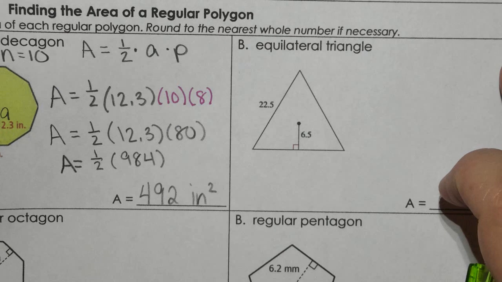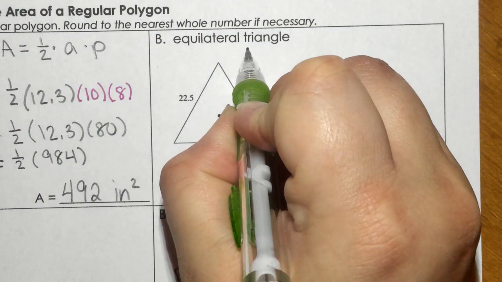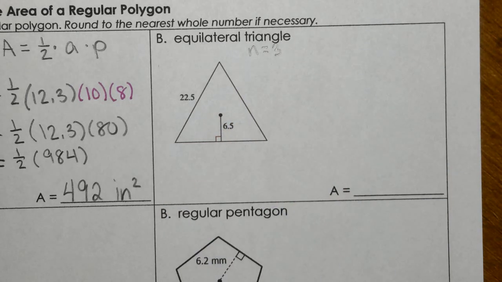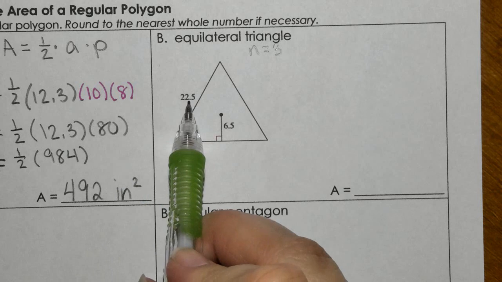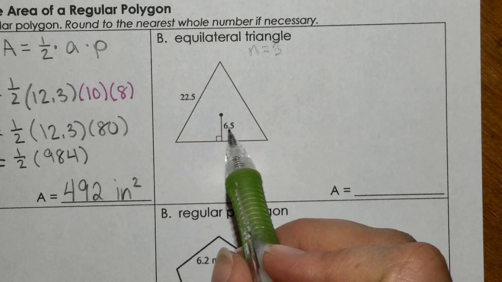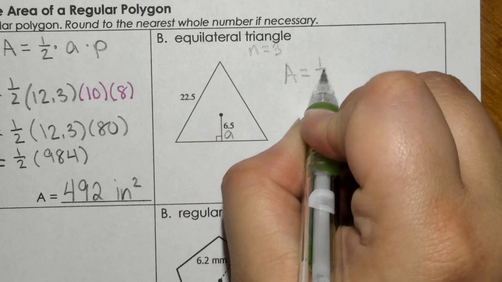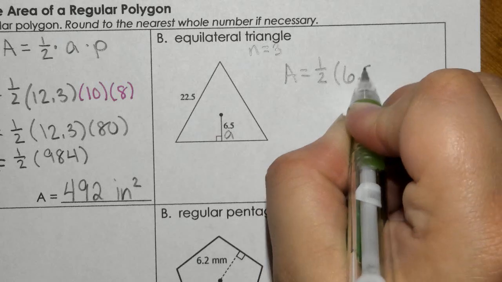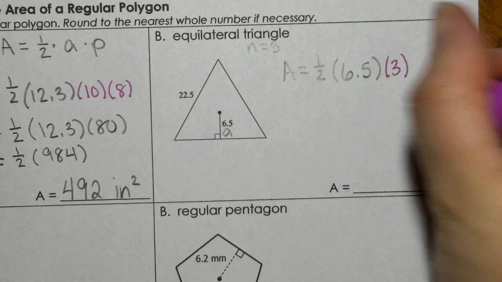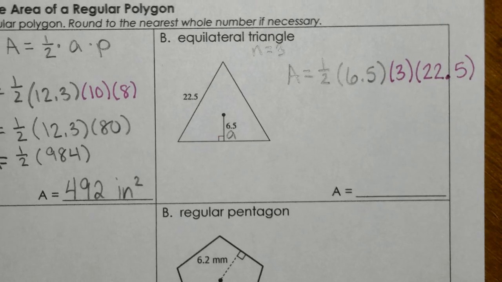Okay, so looking at the equilateral triangle, I know that I have 3 sides. So n is the number of sides, 3. Okay, this is my side, and that is a 0.5 in there. And then my 6.5 is my apothem. So my apothem is 6.5. The number of sides, 3, and each side is 22.5.